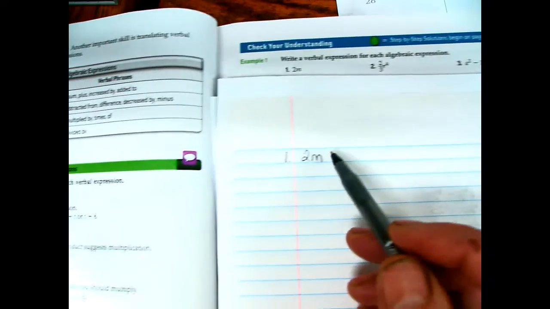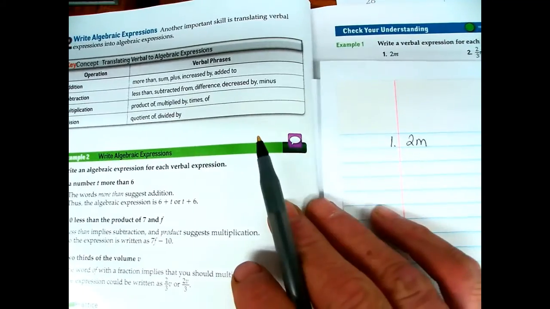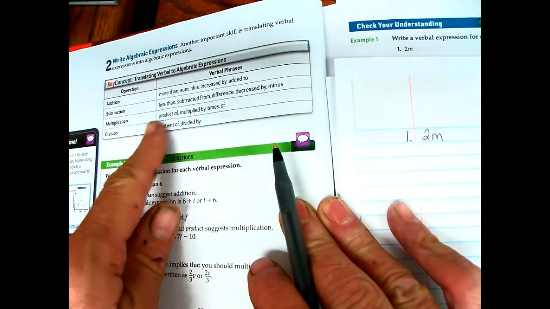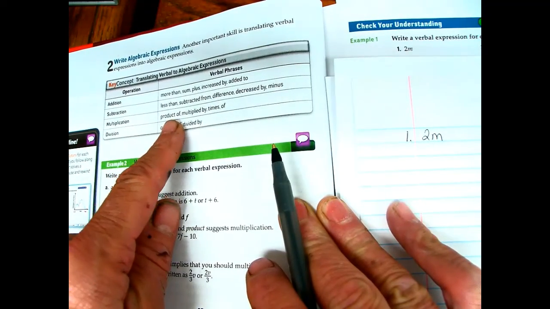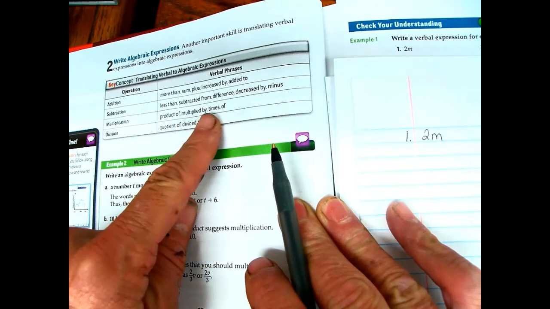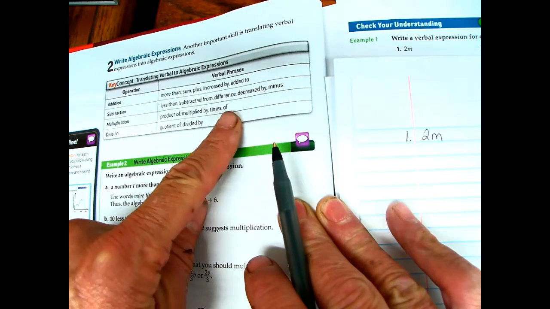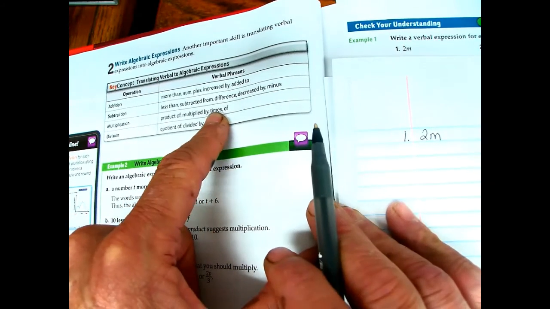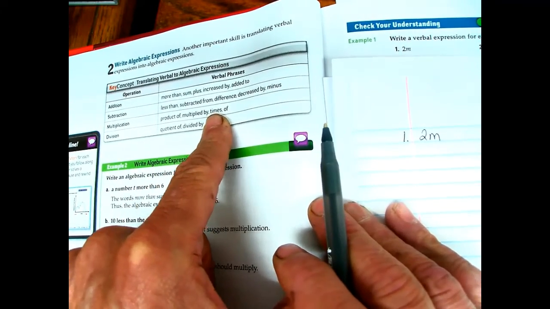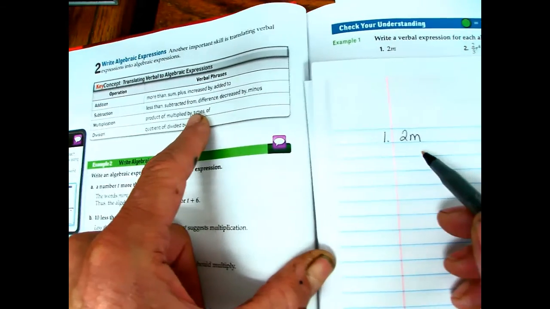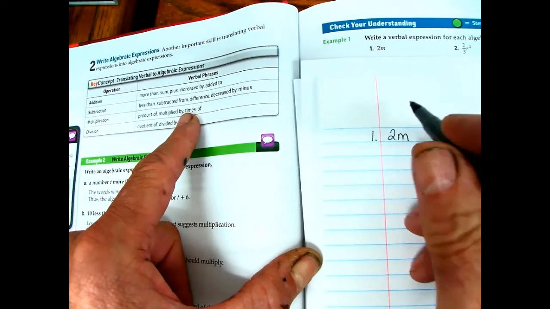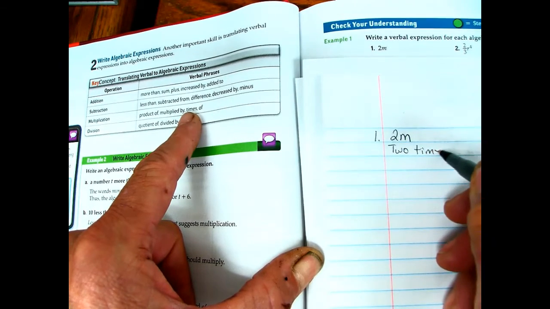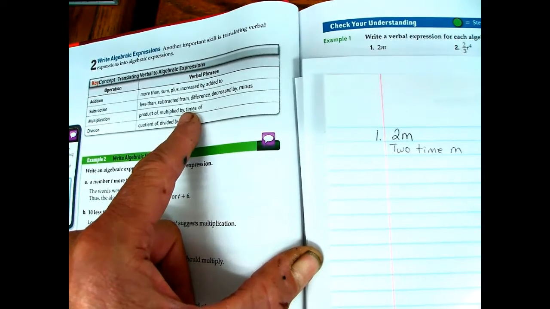There are several different ways that I can write this out. I'm going to look over here in these key concepts to give me an idea of some of the words that I can use. Product of, multiplied by, times, or of. I think I'm going to use the times because if I write 2 times m, that's pretty simple, and that is exactly what's going on here. So 2 times m, and that's it.